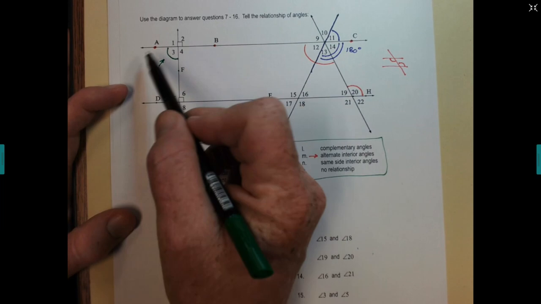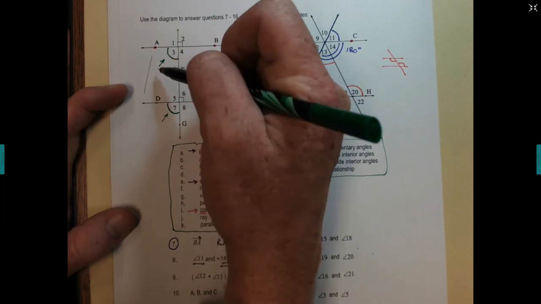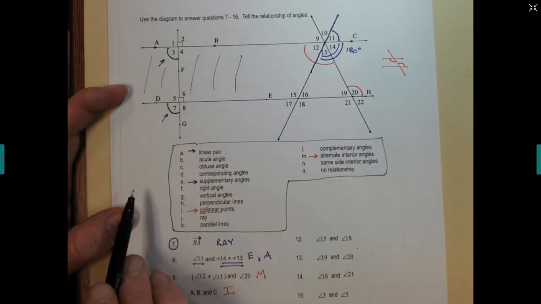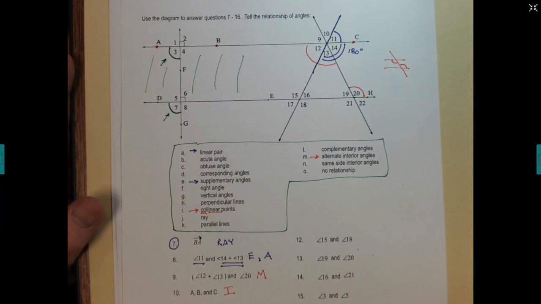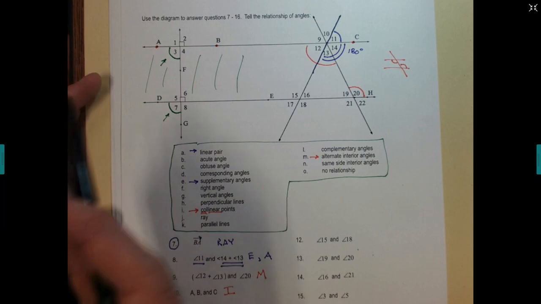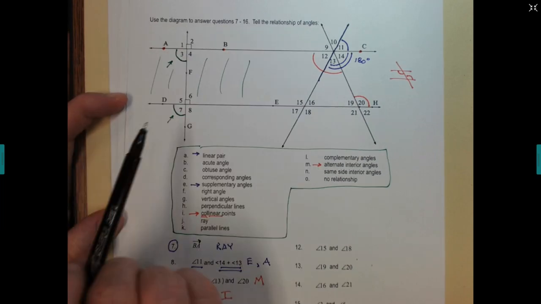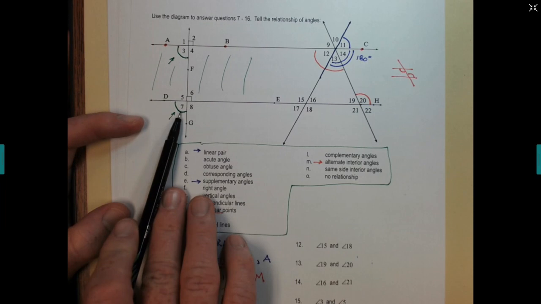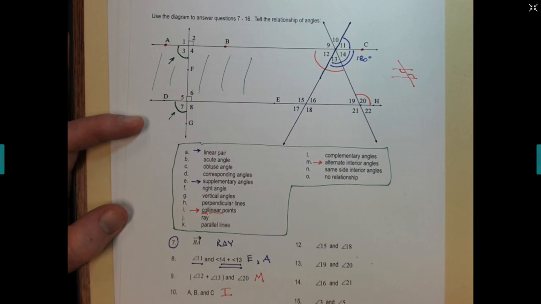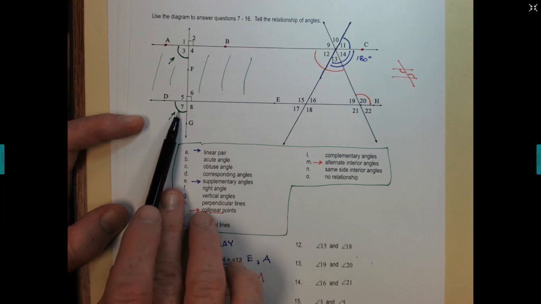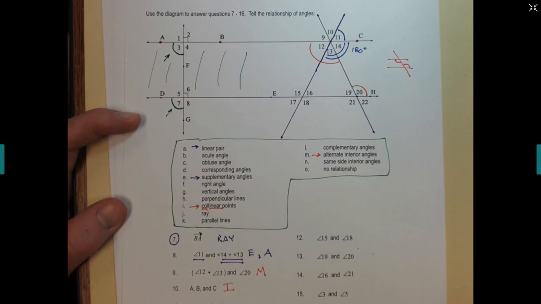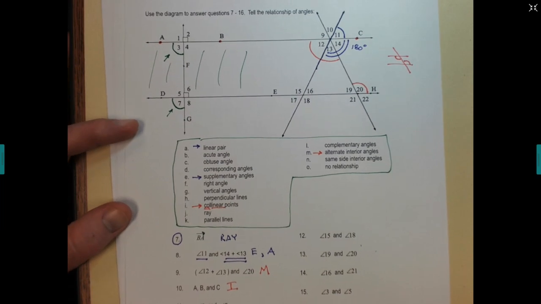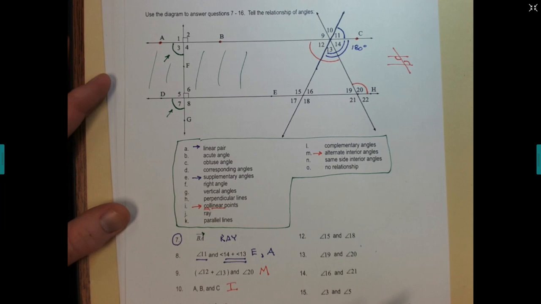I would agree they're on the same side, but the interior would be here. 7 is not on the interior, Stephen. What do we call angles that are on the same side? One of them's inside, the other one's outside. They're kind of in the same position. Angle 7 is the bottom left angle here. Angle 3 is the bottom left angle here. One might even say they're in matching positions.